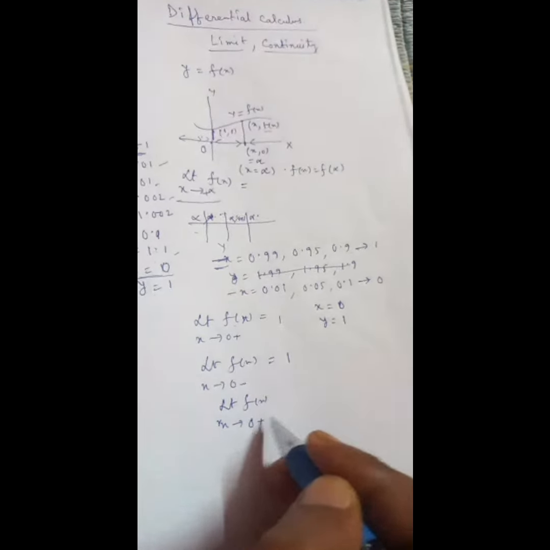We can take a random point alpha also, and if this condition is satisfied, then we will say that the limit value of f(x) at any random point alpha exists and is continuous at that point, at x is equal to any random point alpha. So this is the basic assumption of limit and its continuity.